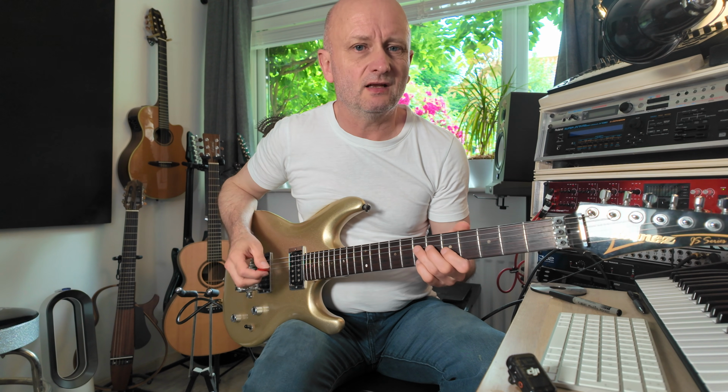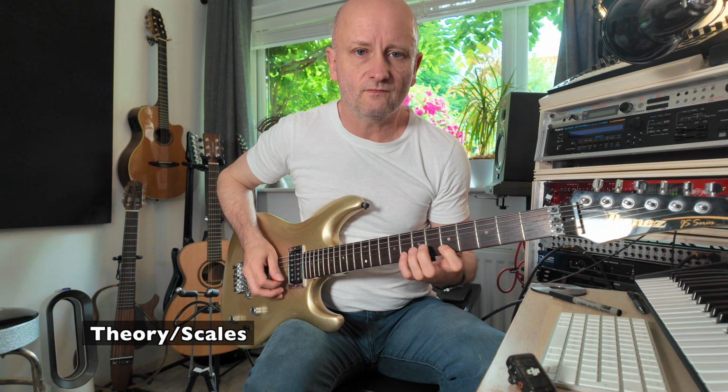The A natural minor scale, 2 octaves, is actually a great scale. It contains the pentatonic minor scale. Definitely something for everybody to get to grips with. I'll put that in close up as well.